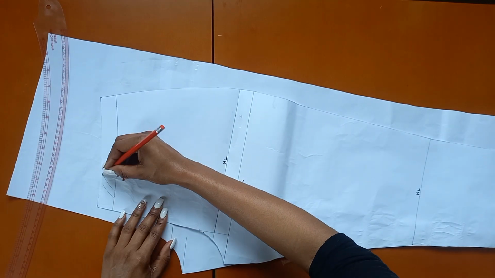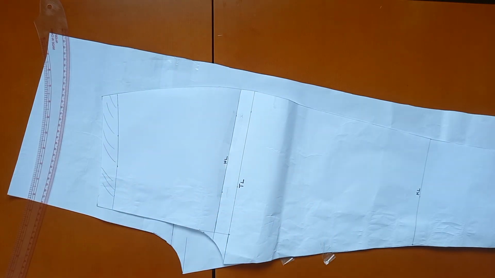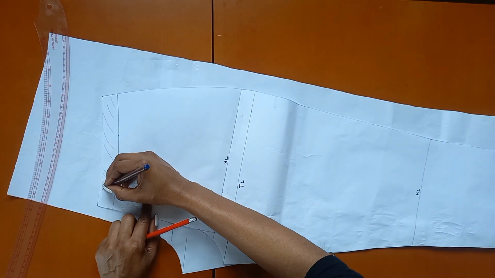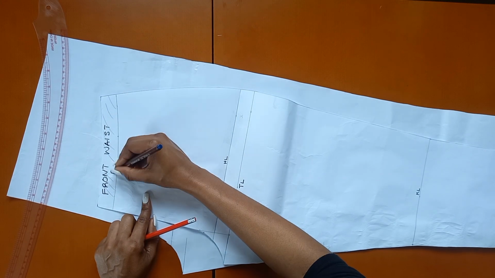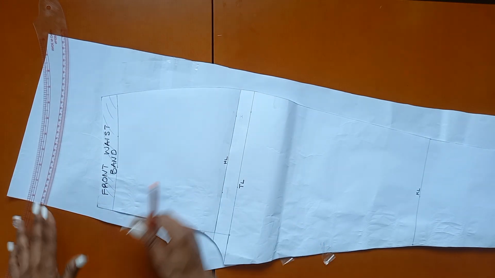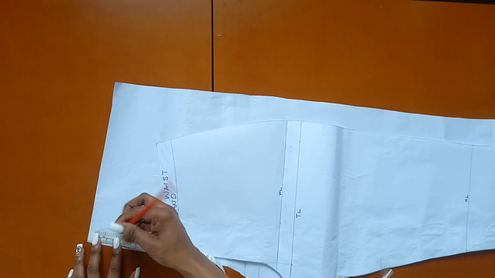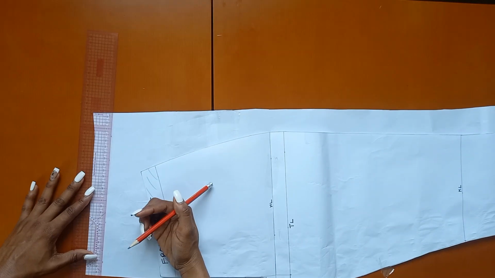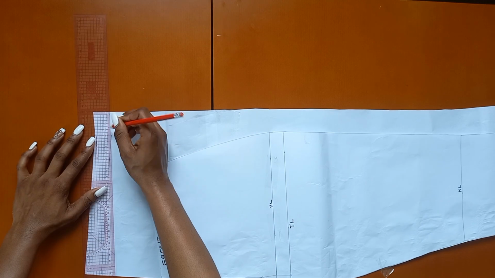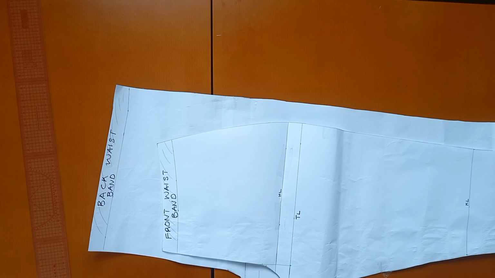Okay, so this is our waistband. I'm just going to call this front waistband. Also for the back, I'm going to mark 1 inch as well. So now we'll go ahead to do our darts.